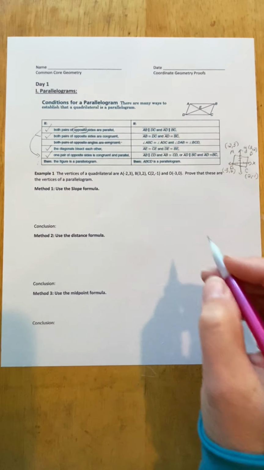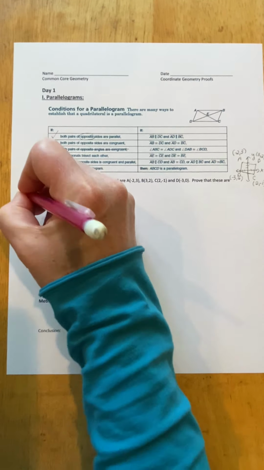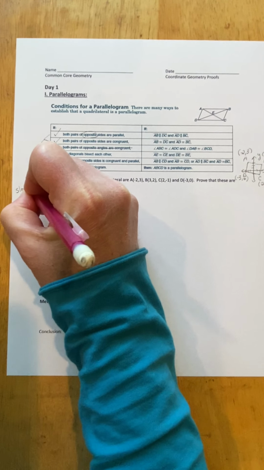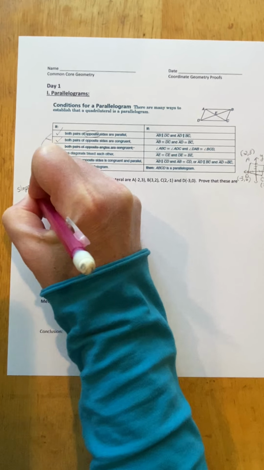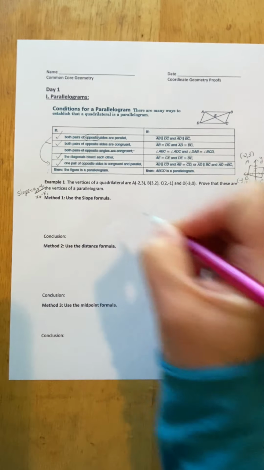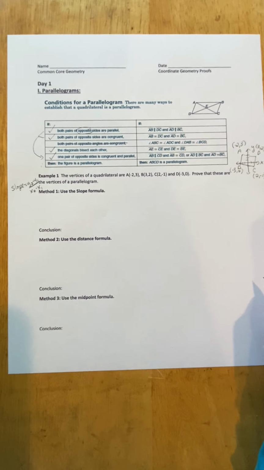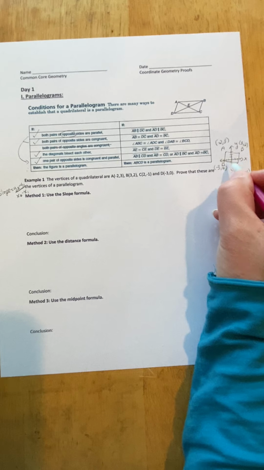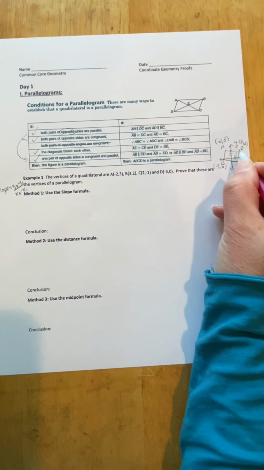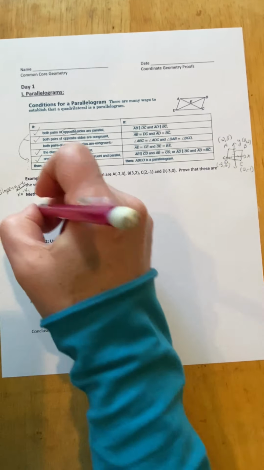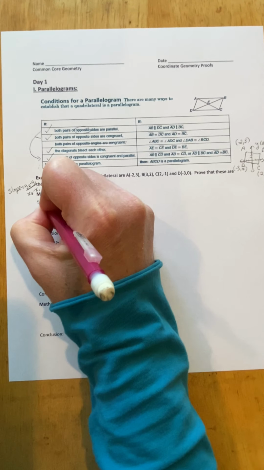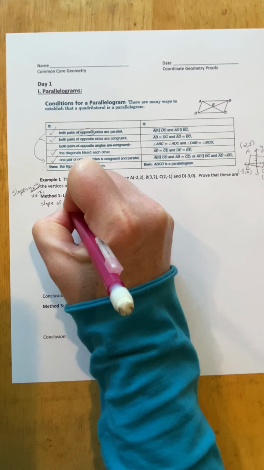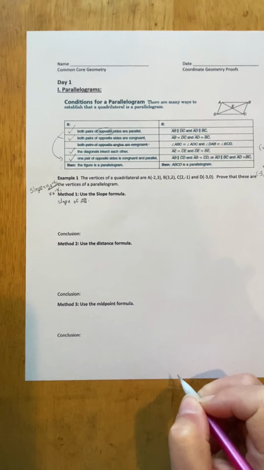The opposite sides. So slope formula is, I'll write this off to the side here, just as a reminder, y2 minus y1 over x2 minus x1. Okay, so we're going to use the slope formula to show that both pairs of opposite sides are parallel. So first we're going to do the slope of side AB. So I'm going to always be clear with my work. Okay, so I'm going to go slope of, and then I'm just going to put segment AB.